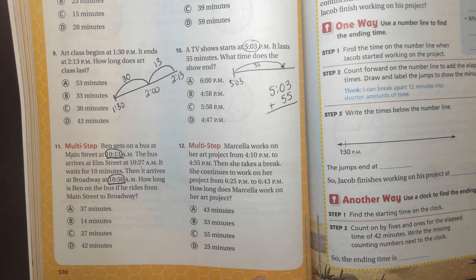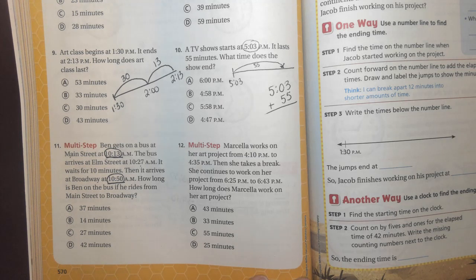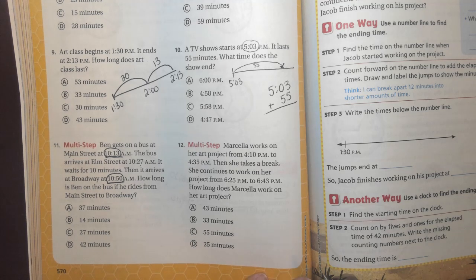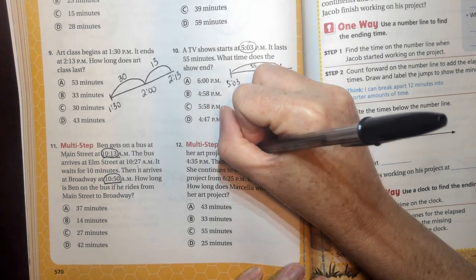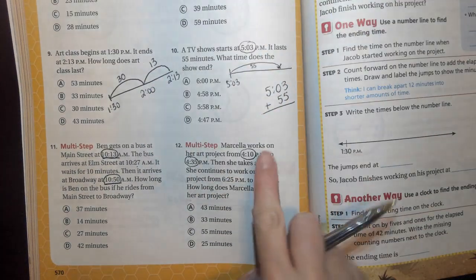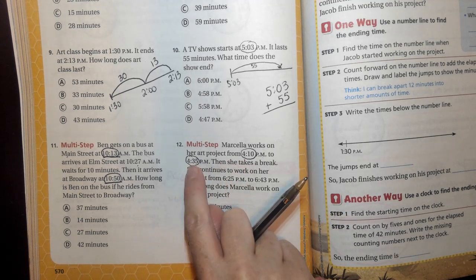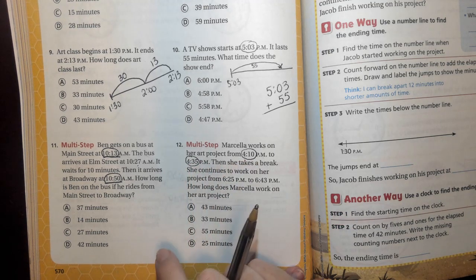Okay, and number 12. Marcella works on her art project from 4:10 to 4:35 p.m. Then she takes a break. She continues to work on her project from 6:25 p.m. to 6:43 p.m. How long does Marcella work on her art project? So we need to know how many minutes she is working from 4:10 to 4:35, same hour, so you can use subtraction.